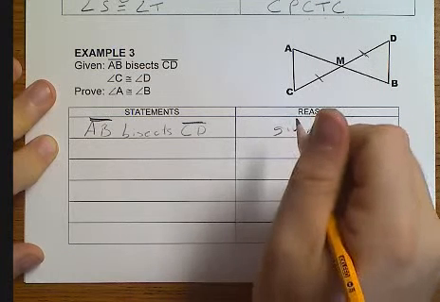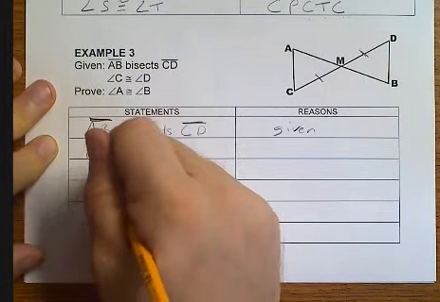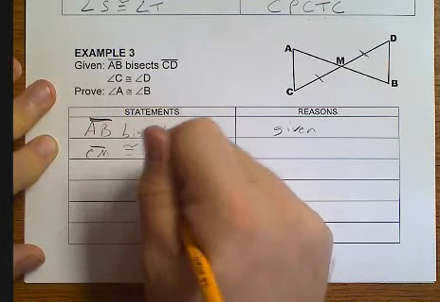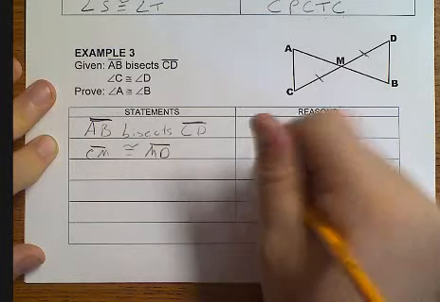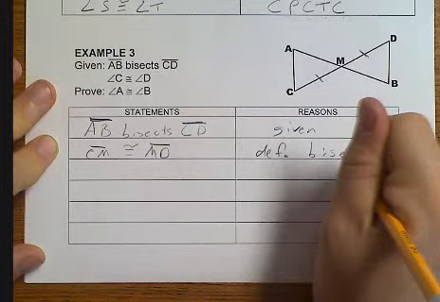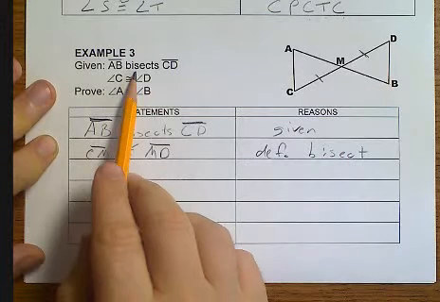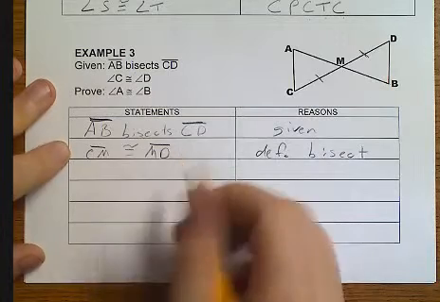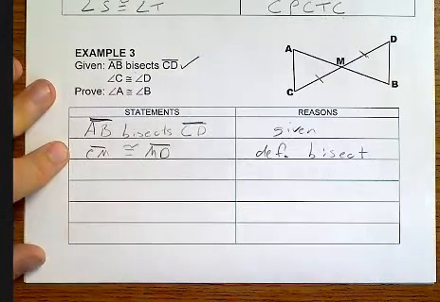So that just told me that CM is congruent to MD because of the definition of bisect. I've got my congruency statement. Let's see what else I can find.